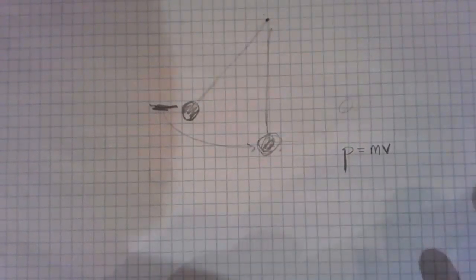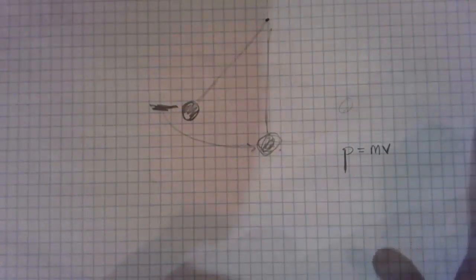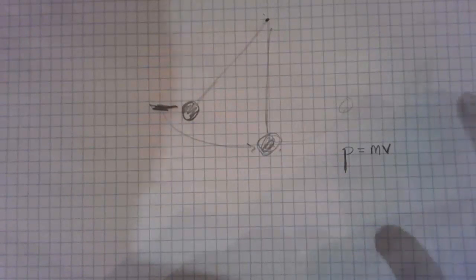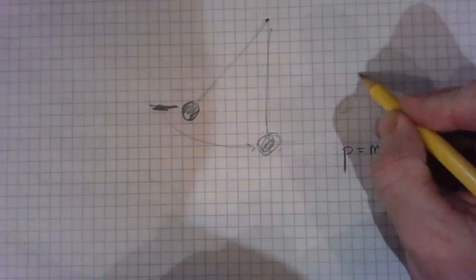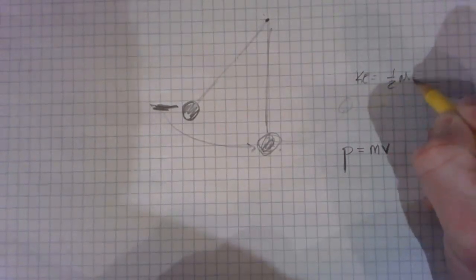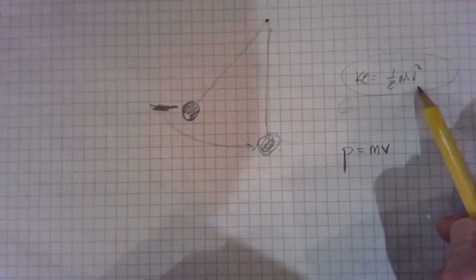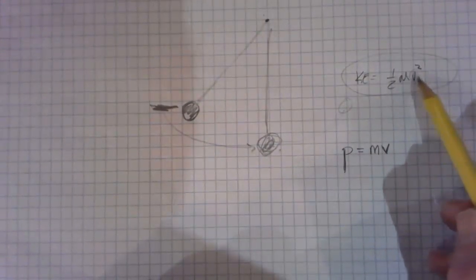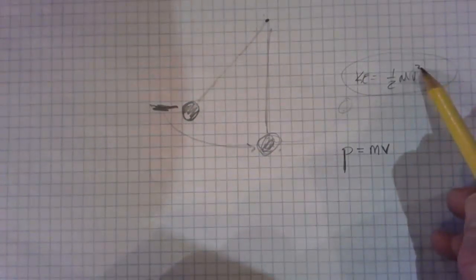This is where if you're taking calculus, keep listening. If you're not taking calculus, then you could pay attention but not worry about it. Calculus people, I want to point out that kinetic energy is 1/2 mv squared. If you take the derivative of this with respect to v, so v is your variable and m is just a constant, what do you get?